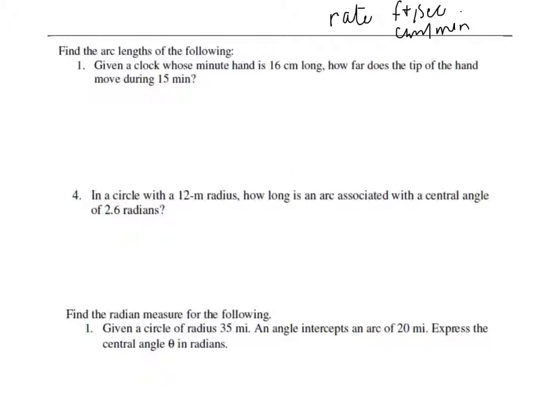Okay, so right here, if we have a clock, and we're going to talk about a circular clock and not a digital clock, because that doesn't really fit what we're talking about here.